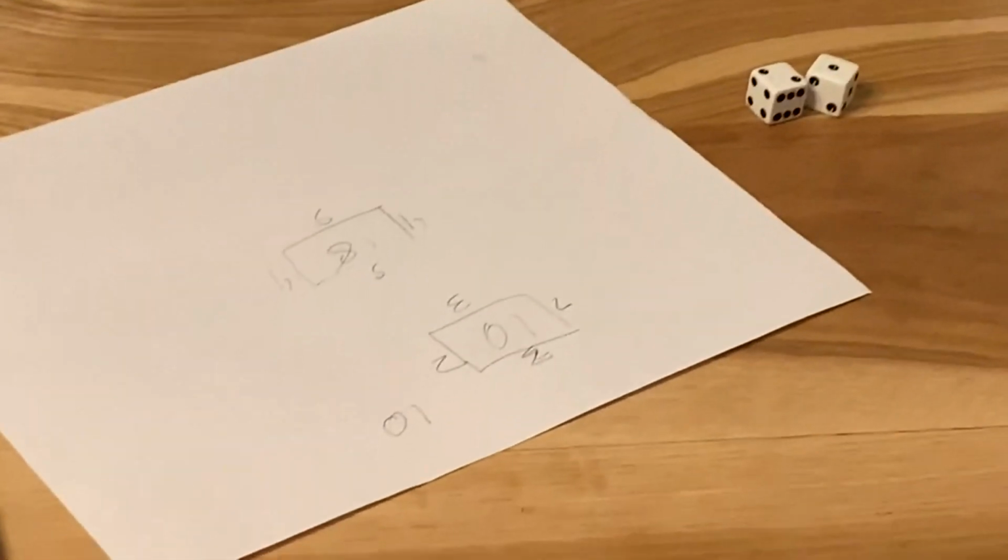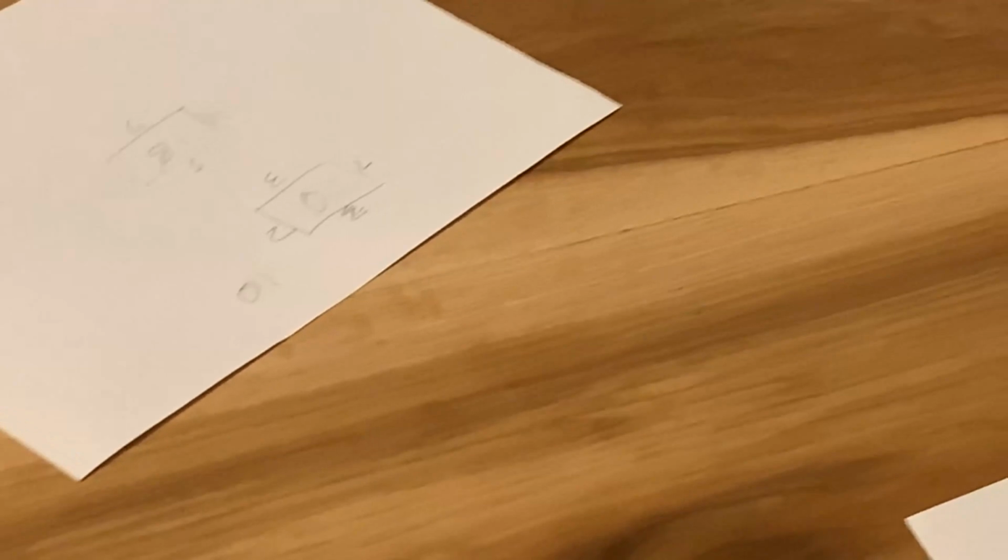Okay, so you've done 2 and he has done 2. Okay, so now let's go ahead and switch it up and do area.